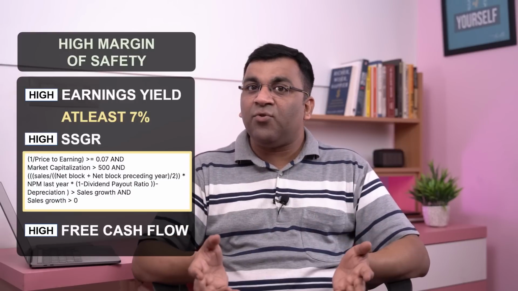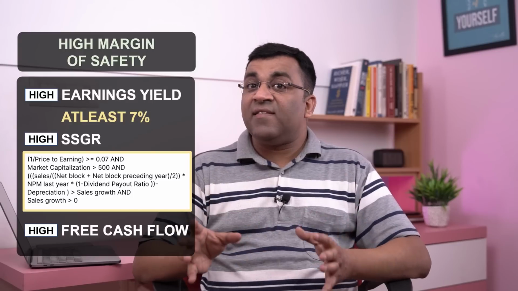So for criteria 1, that is earnings yield, you're looking for companies where the inverse of the P/E ratio is at least 7%. Now, if you do this right, then for companies that have a market cap of over 500 crores, you should receive around 340 entries. Then for criteria 2, that is comparing the SSGR with the sales growth, you can use a formula like this, which brings down my list to just 18 entries.